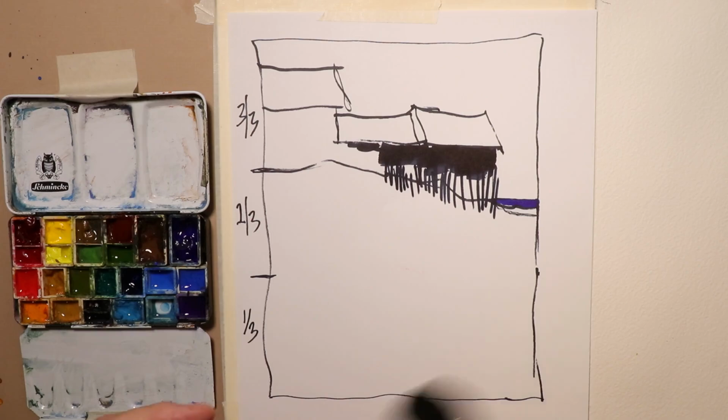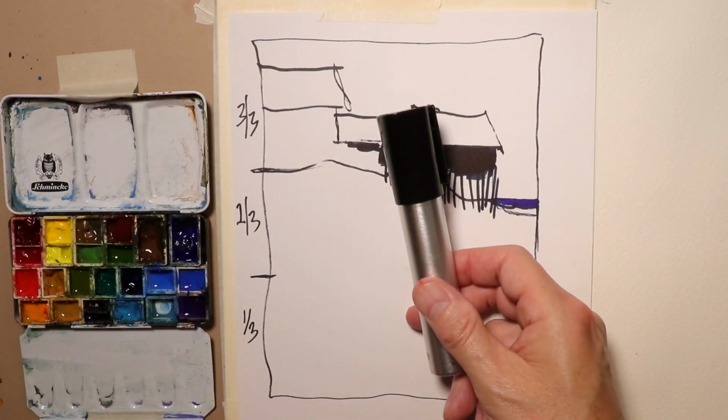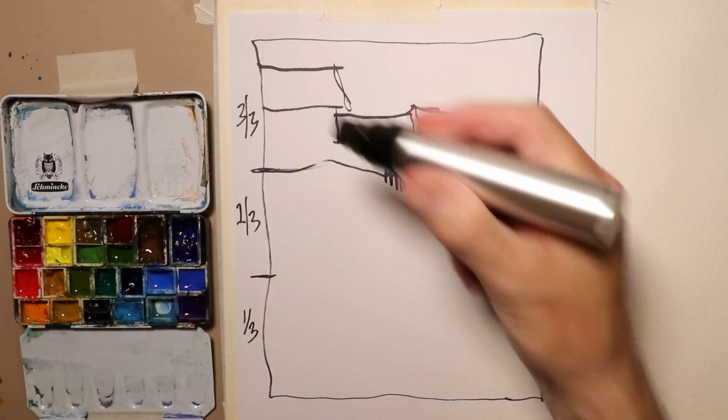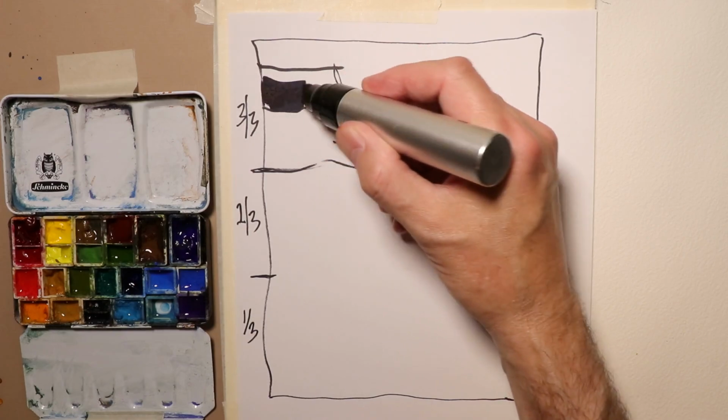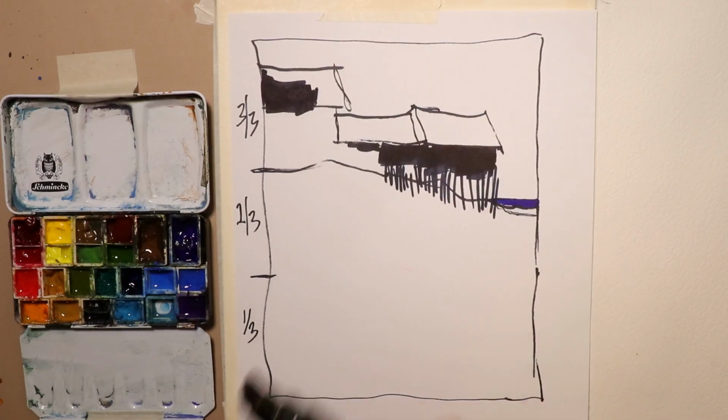So that's some hurricane fence there. Just a quick little note on that with some Sharpie marker. And then maybe there is some darker washes up here, darker tones, or tonal values as we call them. But you just remember, we're working with darks and lights.